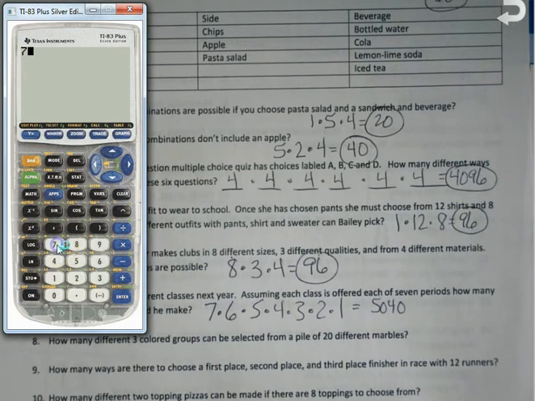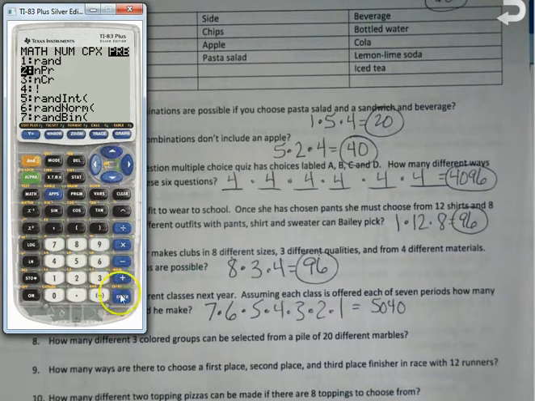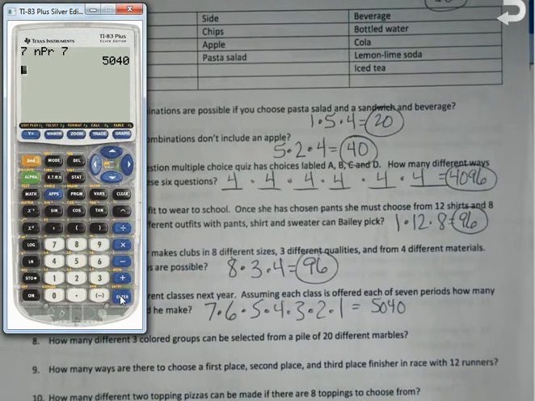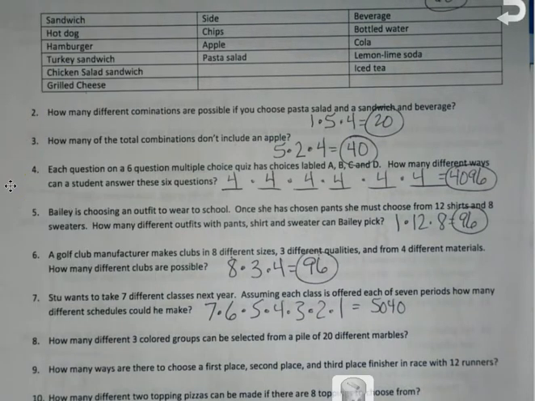Since order matters, that would be a permutation. And I can get the same answer. 7 picks 7. But again, that's only when order matters can I do it that way. Otherwise, I'd have to do a combination or do it individually.